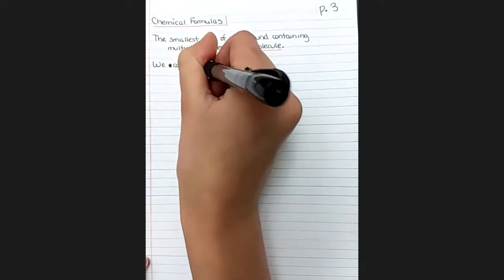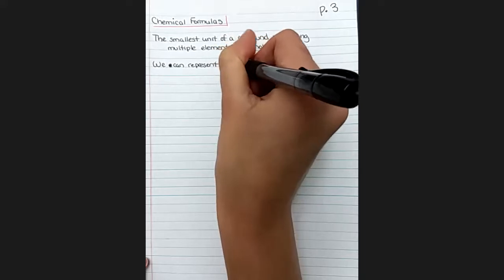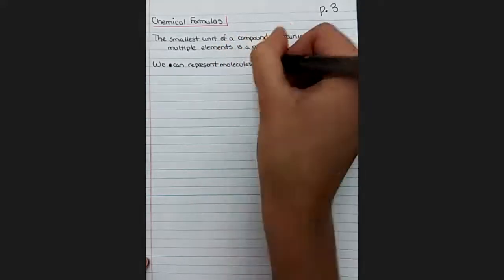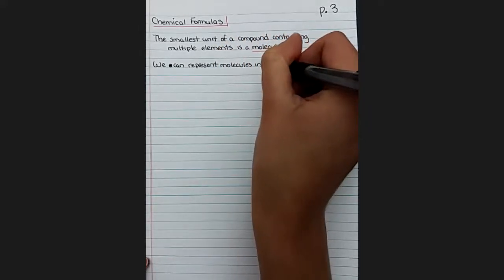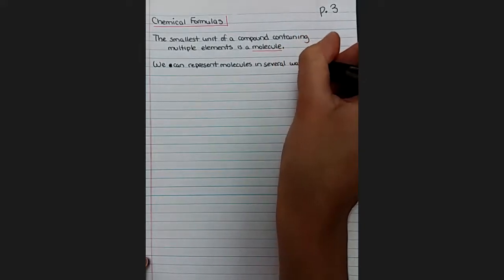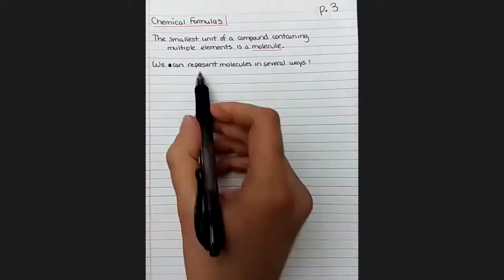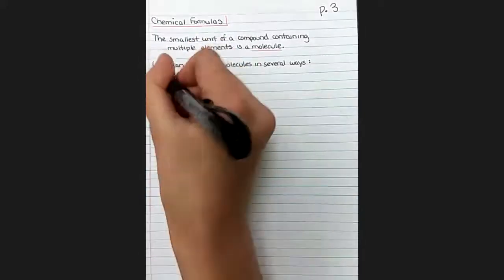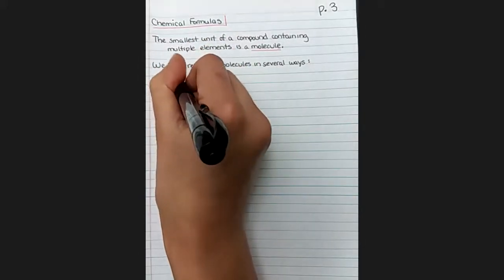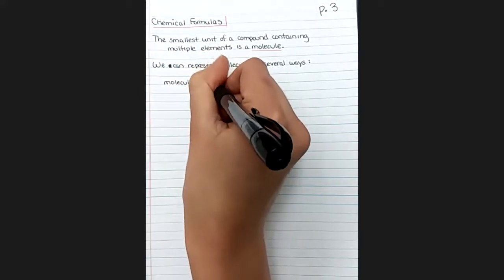So we can represent molecules in several ways. And I'm going to introduce them here because I think it'll be useful for you in the laboratory and in your homework problems to be able to recognize a molecule when you see one. So the usual way that we see molecules represented is as a molecular formula.